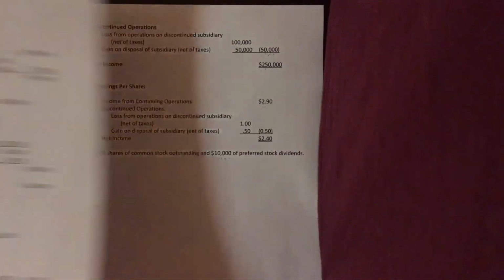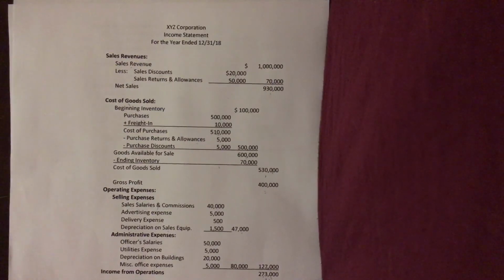So that is a brief explanation of a multi-step income statement.